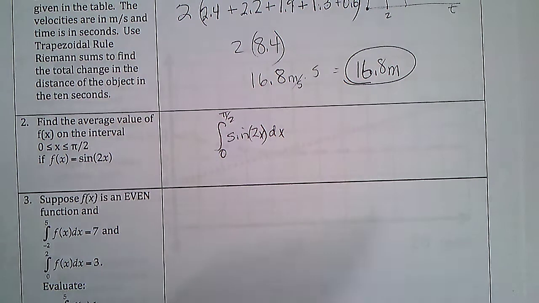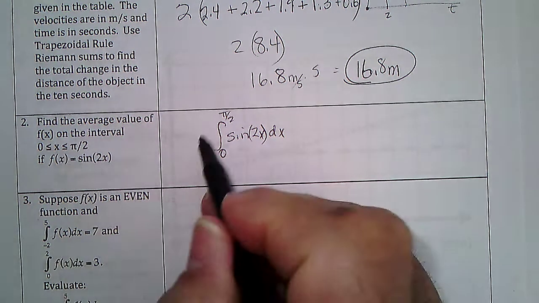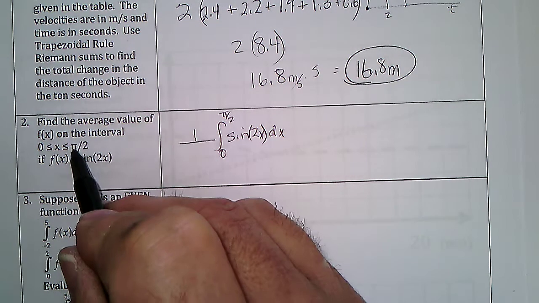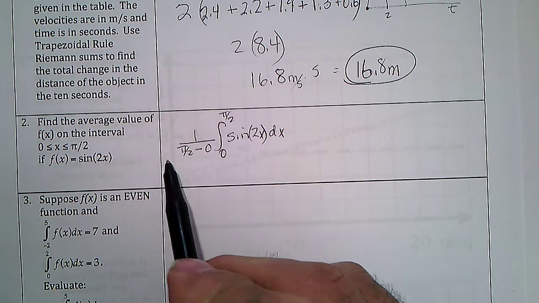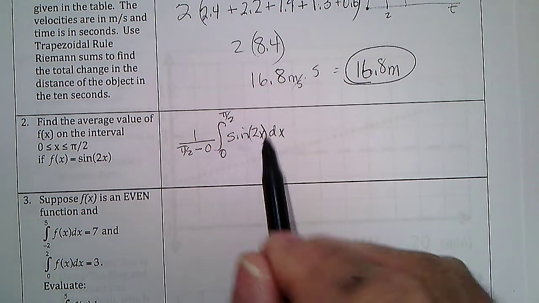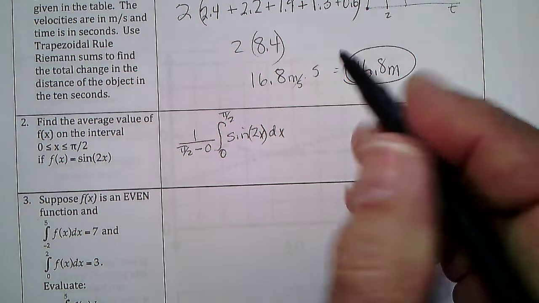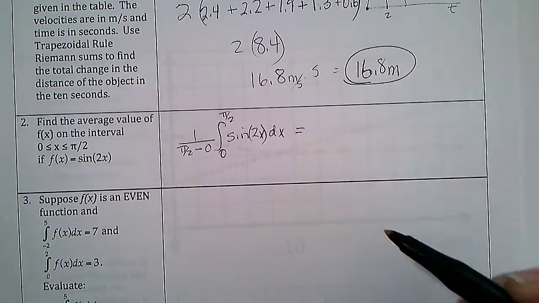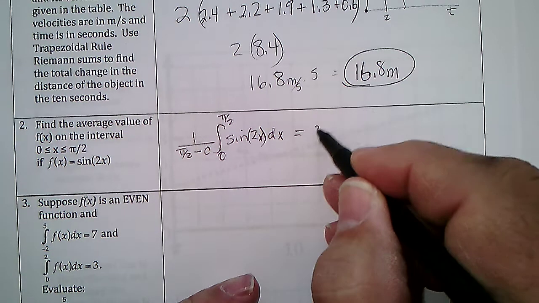That'd be the total area. Then you divide it by the width of the interval, which is pi over 2 minus 0, and this gives you the average height. The total area divided by the width gives you the average value. All right. So 1 over pi over 2 minus 0 is 2 over pi.